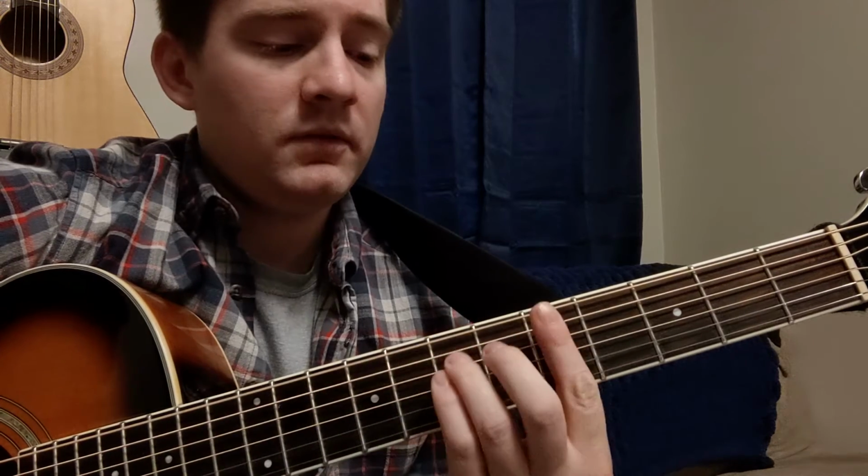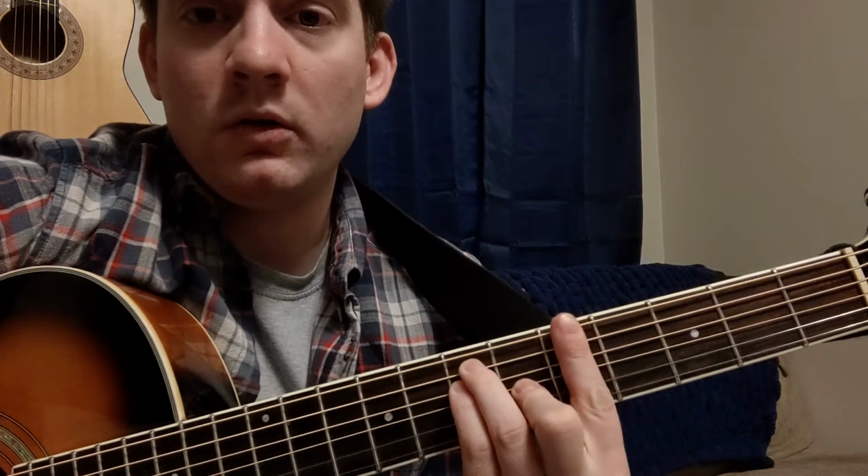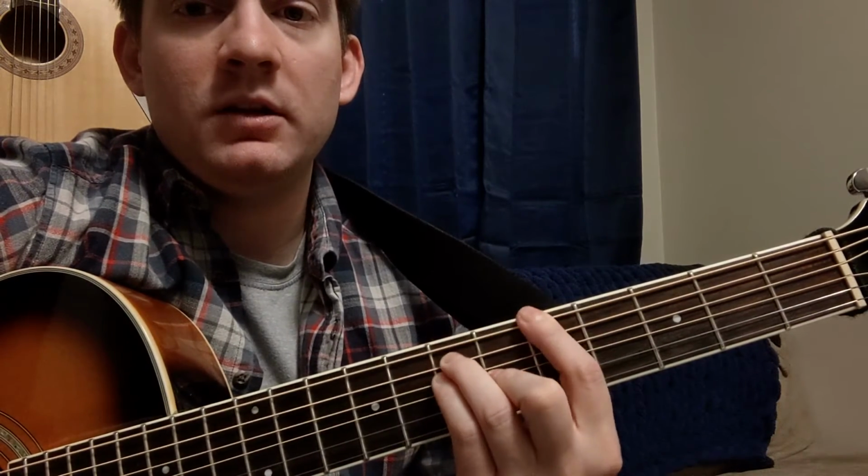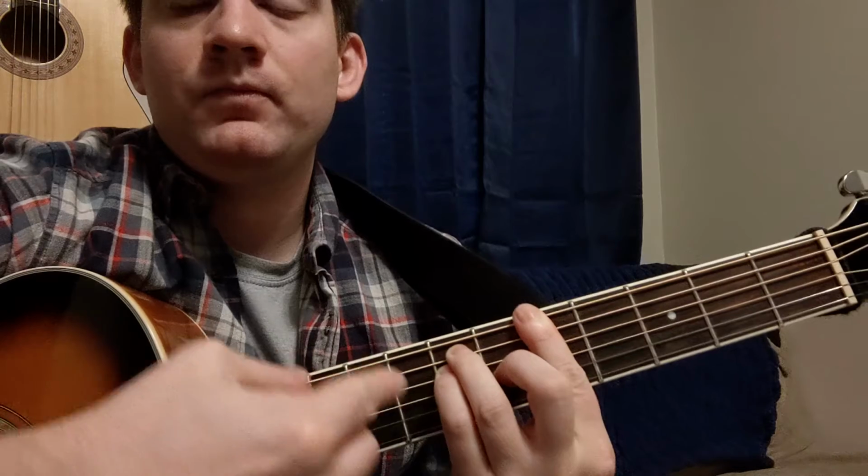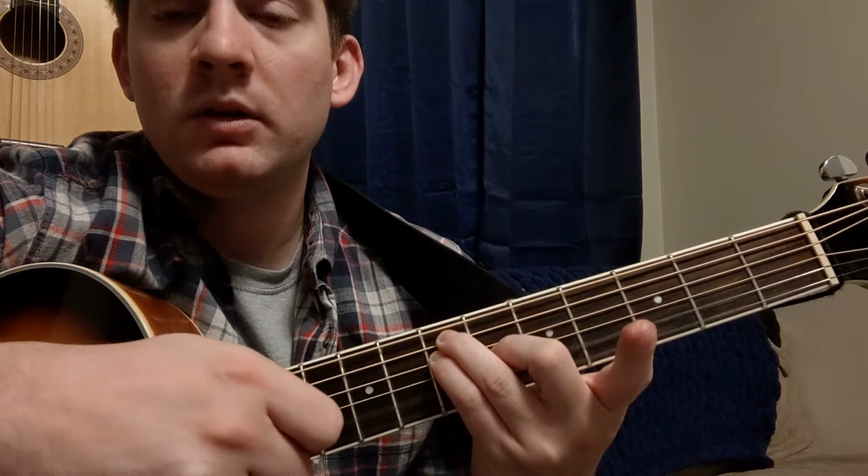And then we do the same thing for an A chord. A normal A bar chord would be here, A major, E major shape, find your A note. But we're going to leave this string open, and then these two strings down here open.